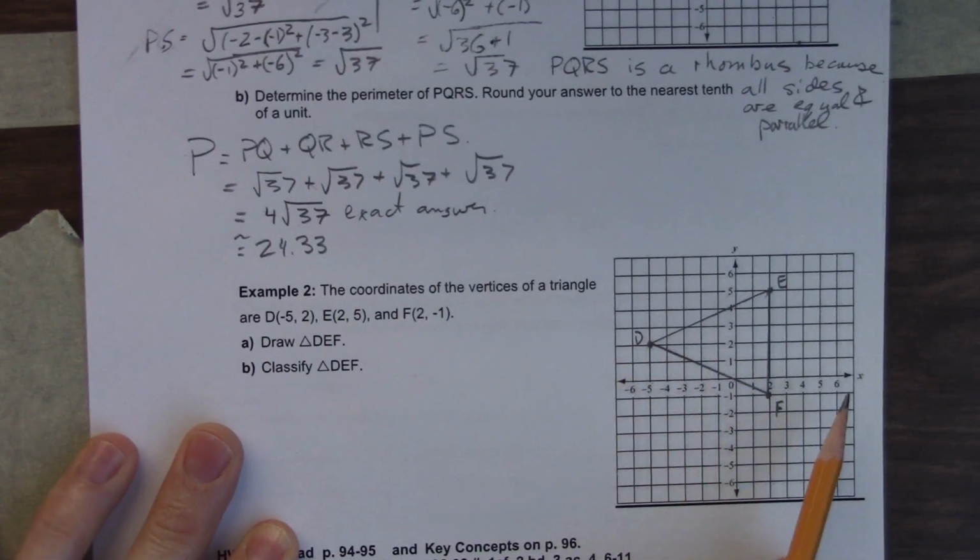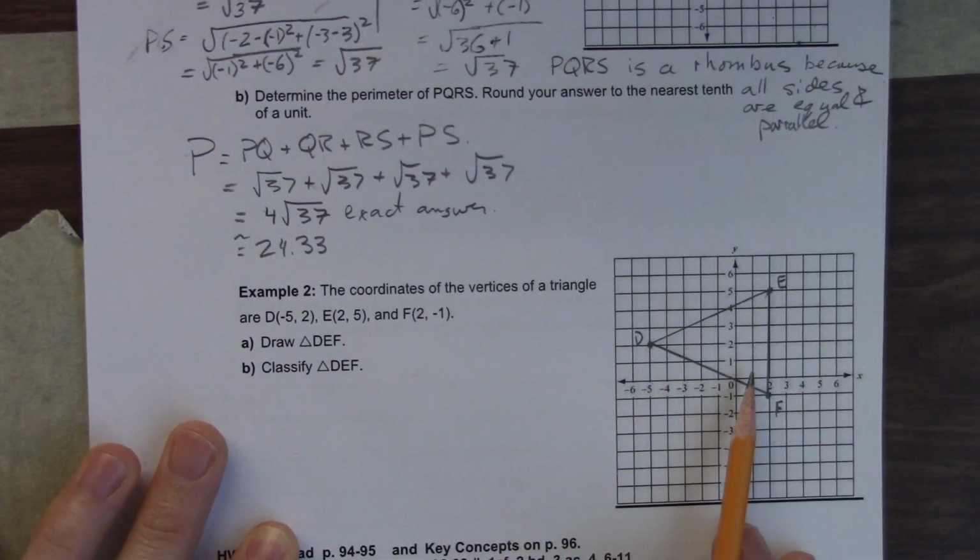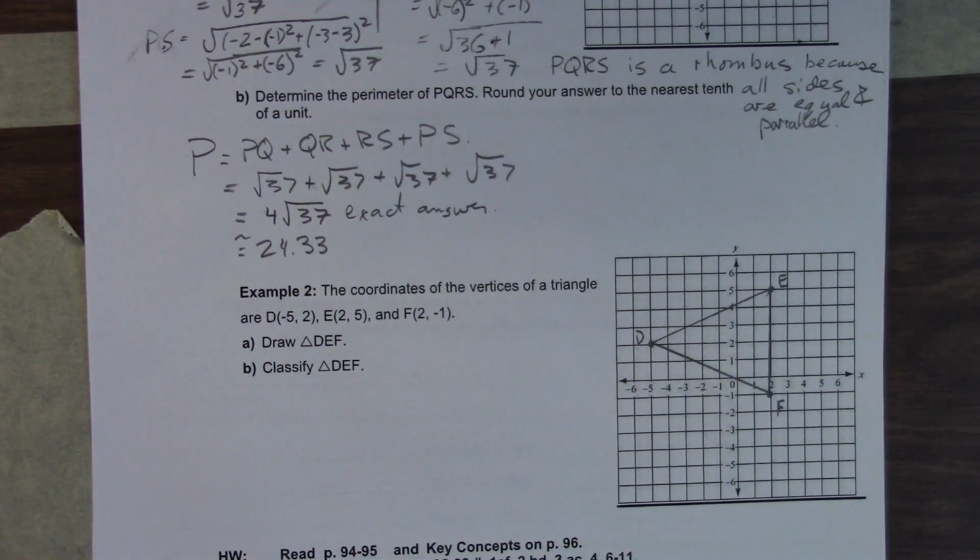Okay, those are our points. It says draw D, E, and F. Good. Classify D, E, and F. Okay, so in order to classify something, we would want to find the length of the lines, because if we find the lengths of the lines, we can find out if this triangle is what we call an isosceles triangle.